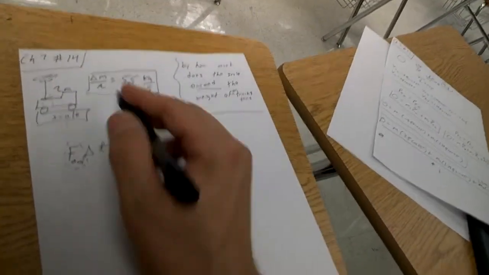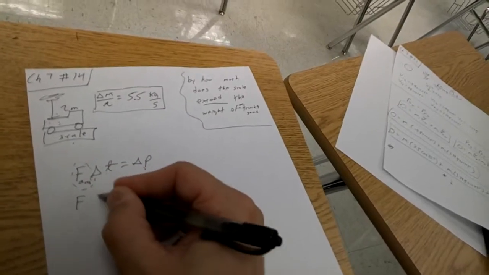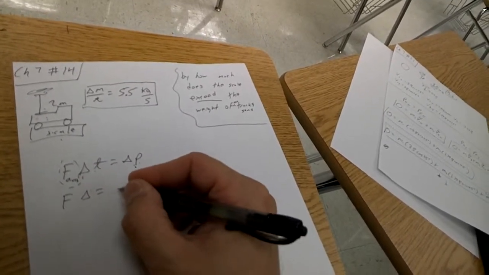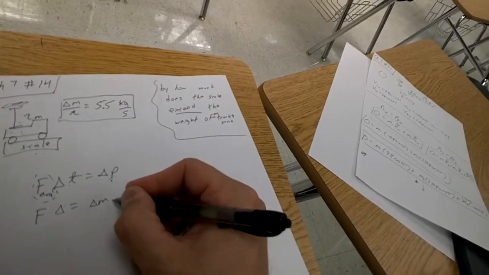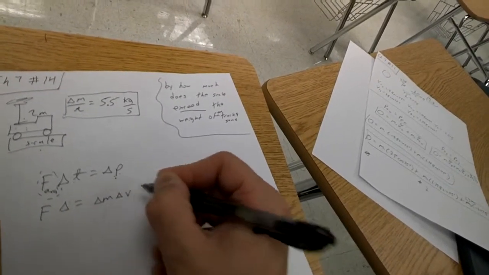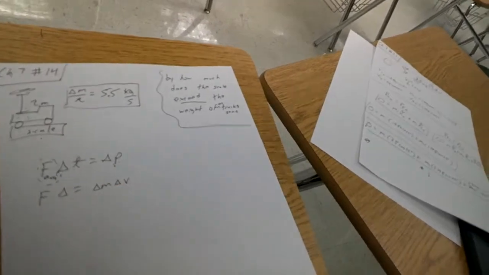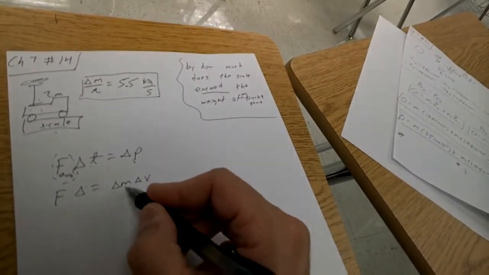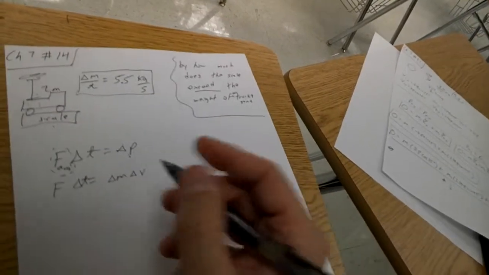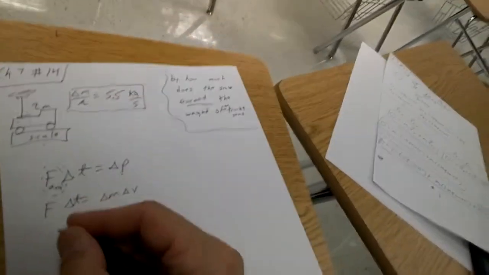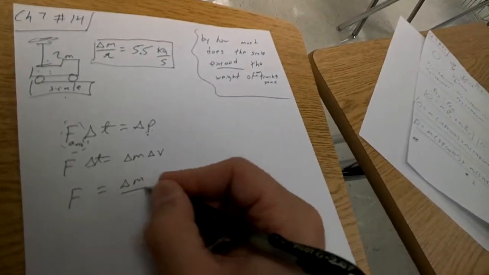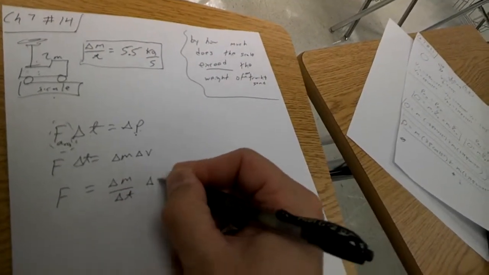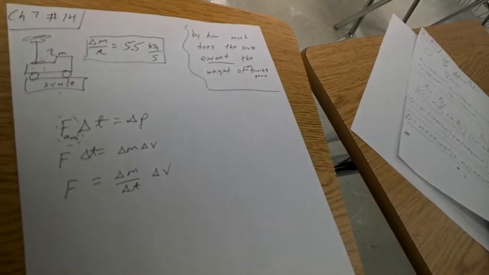Let's rearrange this a little bit since I have an M up here. So let's say F delta T equals change in mass times change in velocity, because we've got momentum, so delta M times delta V. Typically our mass is not changing, but this is a case where our mass is absolutely changing, because we're pouring in sand. So now I'm going to rearrange this equation, so I'll have F equals delta M over delta T times delta V. I've just divided both sides by delta T.